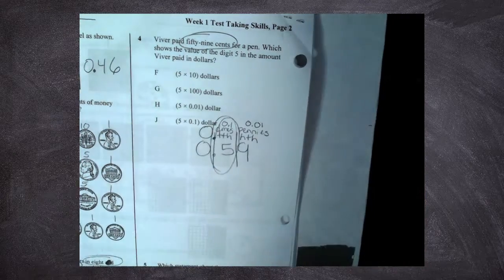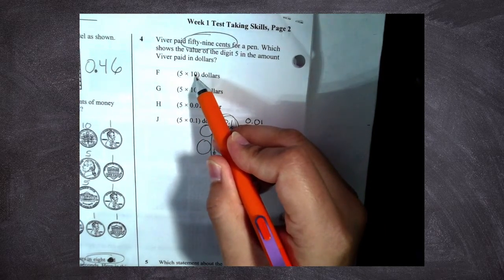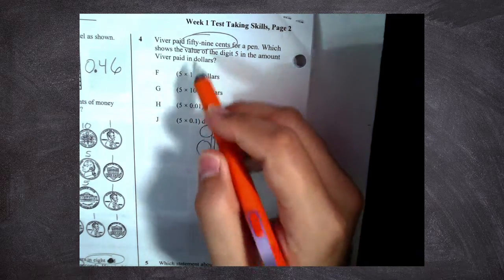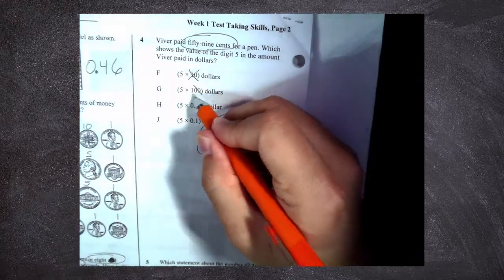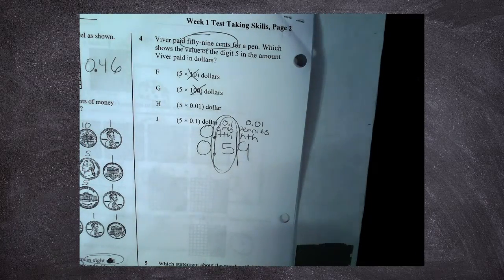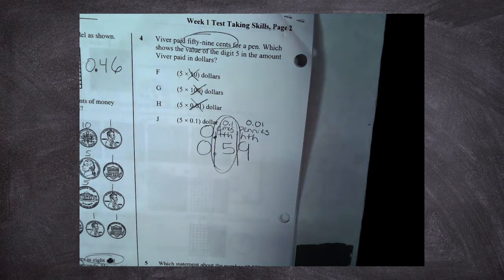So Noah, let's look at our answer choices and see which answer choice shows us that. 5 times 10. What do you think, Noah? Yes or no? Do you shake your head? No, not 10. G. 5 times 100. Is that it, Noah? What do you think? 5 times 0.01. Is that it? No. All right. 5 times 0.1.